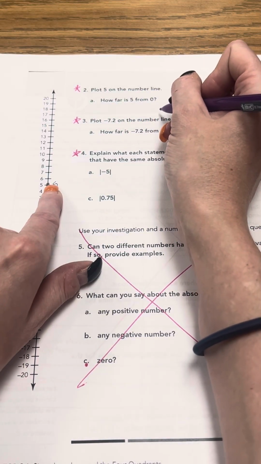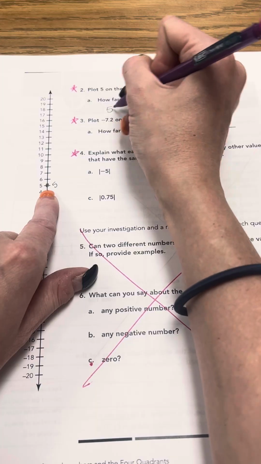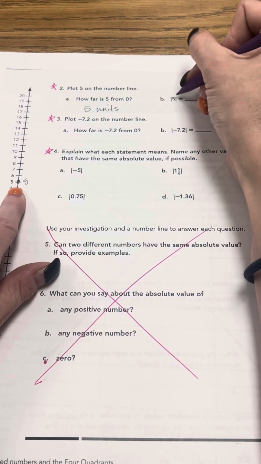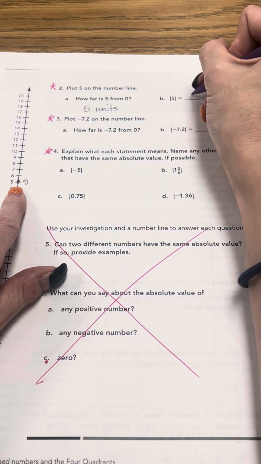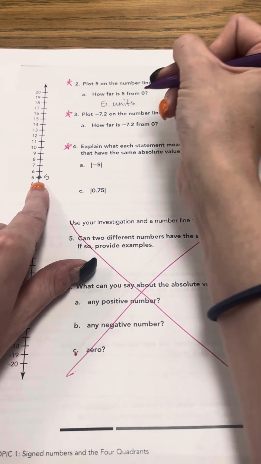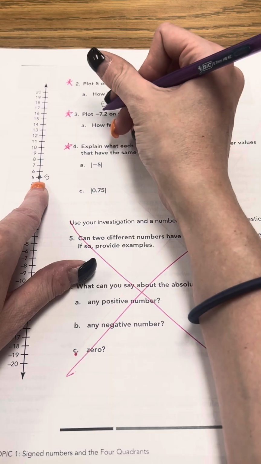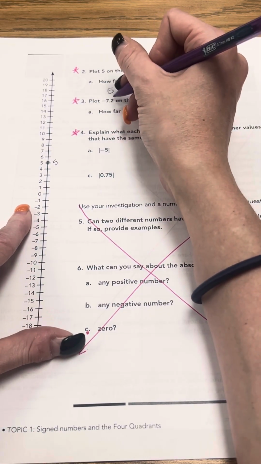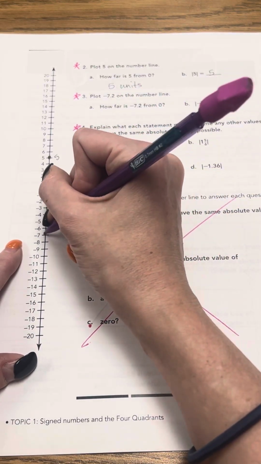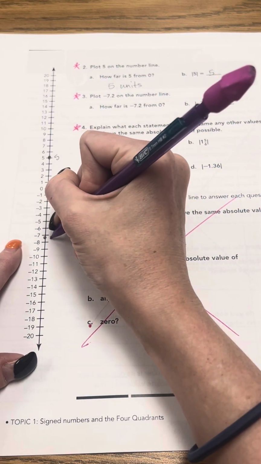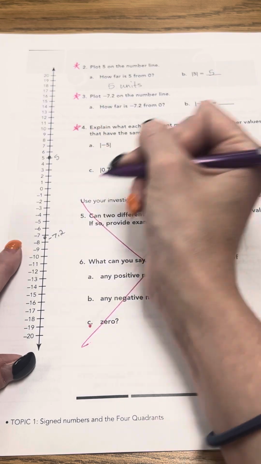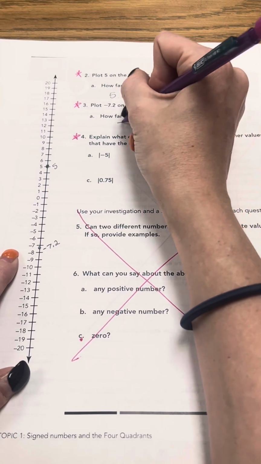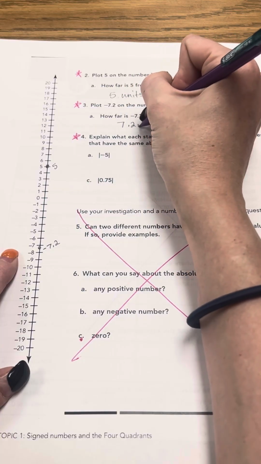How far is 5 from 0? Well, 5 is 5 units from 0. B, the absolute value of 5 would be 5. Okay, plot negative 7.2 on the number line. Negative 7.2. And how far is that from 0? Well, that would be 7.2 units.